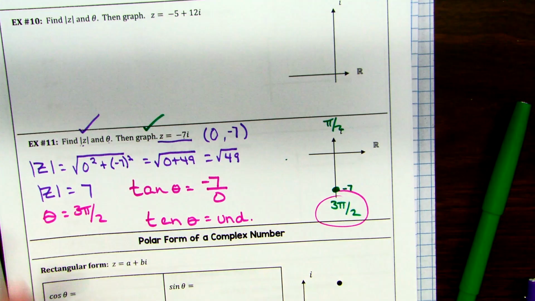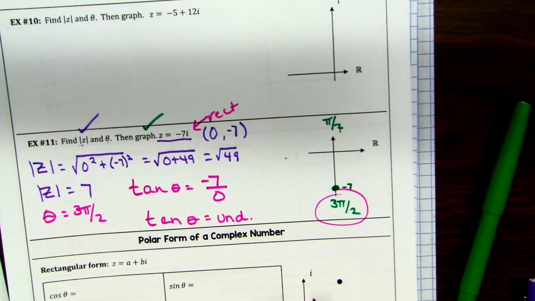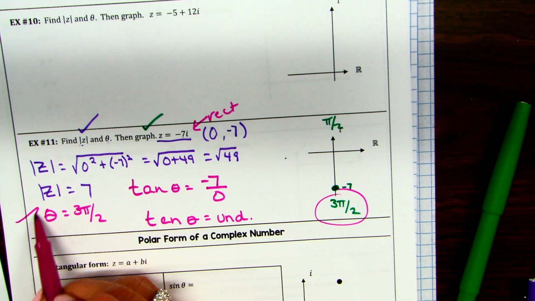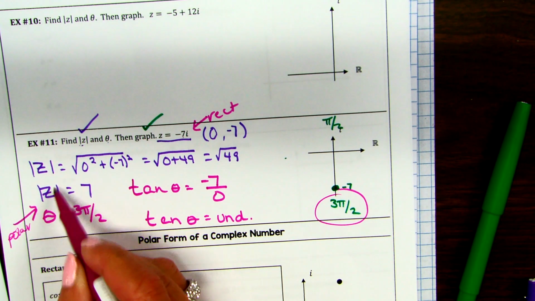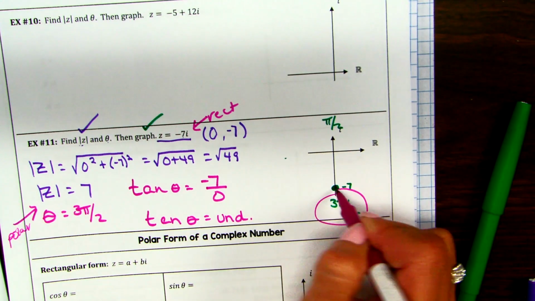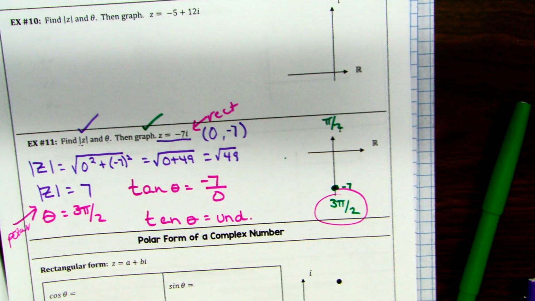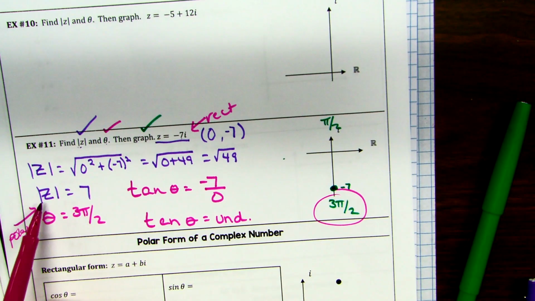So same idea. This was rectangular. A's and B's and X's and Y's are rectangular. That point was right here. Well, when we switch to polar, which is also known as R's and thetas, we're also in the same place. So my polar point is in the same exact point as my rectangular point, so that's how Zach knew to do the 3 pi over 2. So we found all three things. We graphed, found Z, also known as R, and theta.